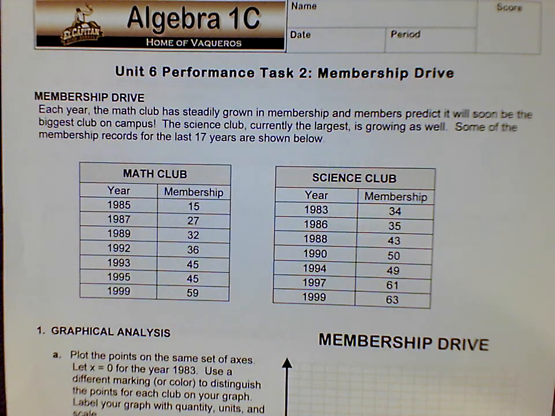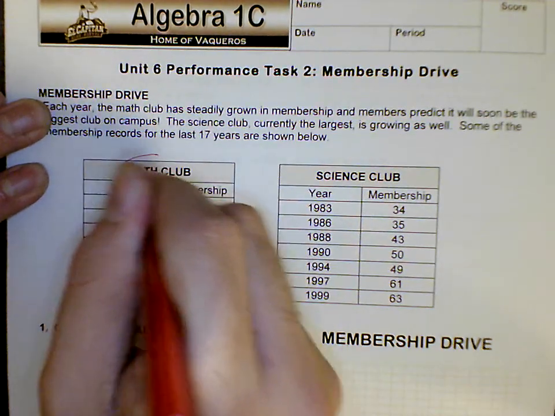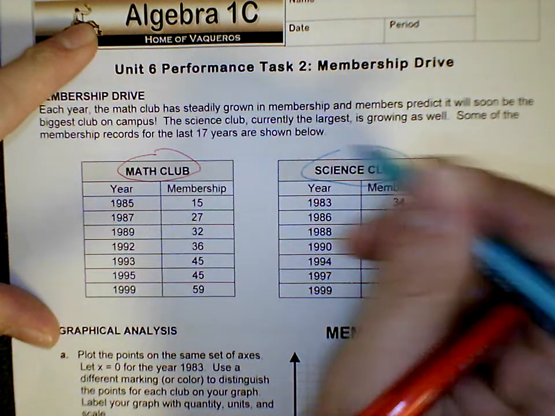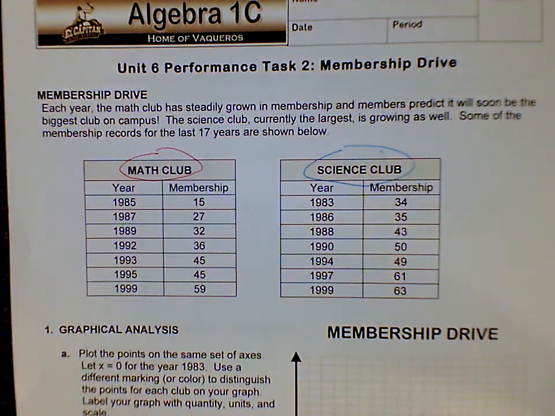All right, so let's do that. I'm going to do the Math Club in red, so let me circle it up here so we know that. And I'm going to do the Science Club in blue. If you don't have more than one color, it does say you can use a different marking. So maybe for Math Club, you want to use circles on your points, and for the Science Club, you use X's. Something like that is totally okay.